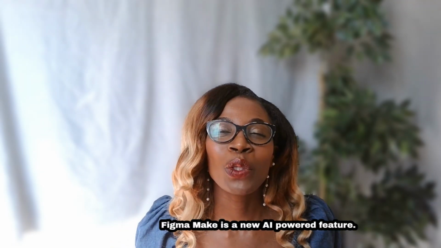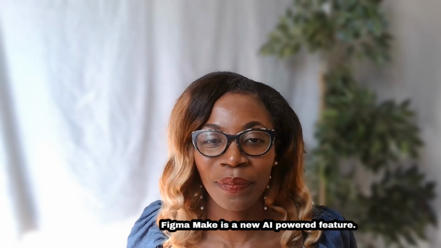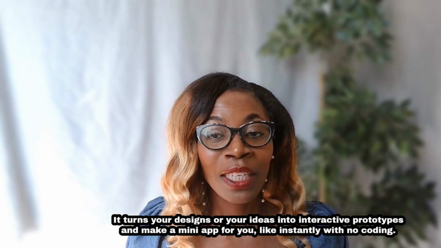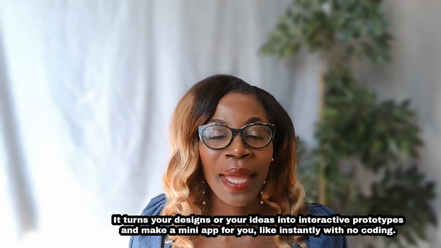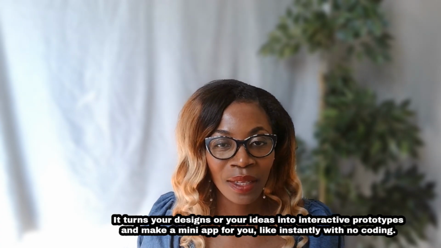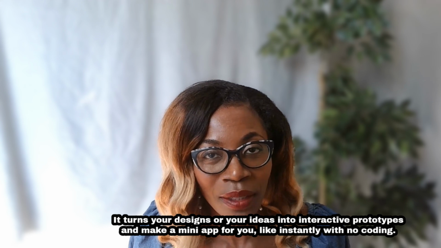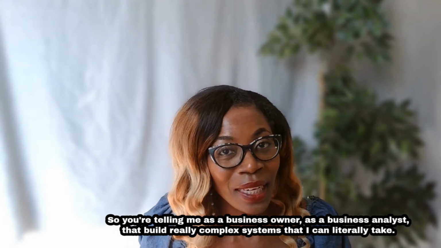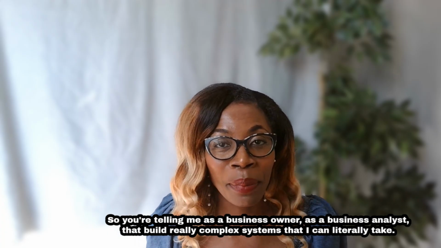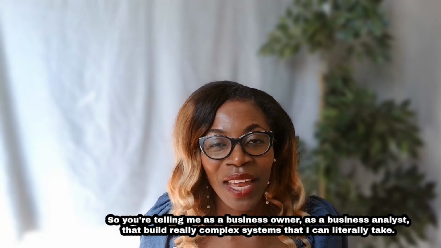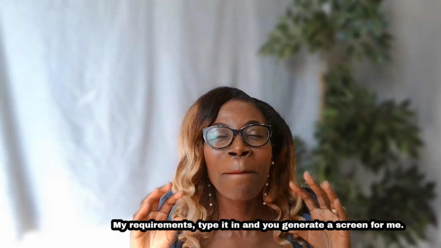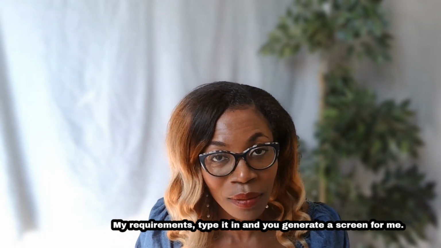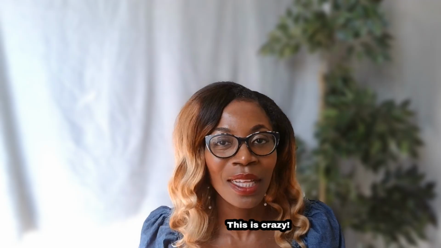Figma Make is a new AI-powered feature. It turns your designs or your ideas into interactive prototypes and makes a mini app for you, like instantly with no coding. So you're telling me, as a business owner, as a business analyst that builds really complex systems, that I can literally take my requirements, type them in, and you generate a screen for me? This is crazy. Let's just jump right in.